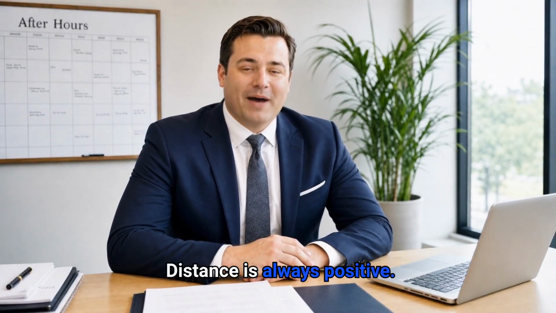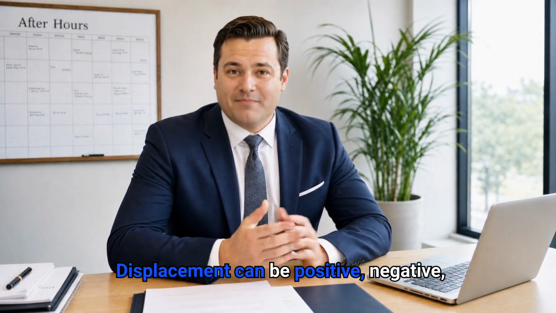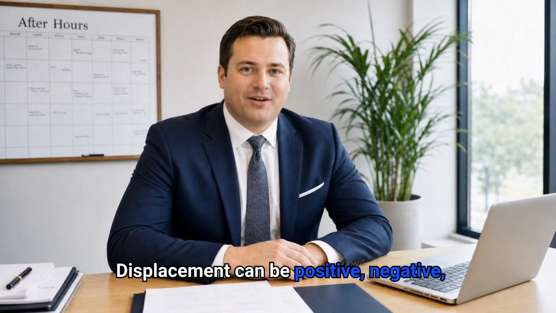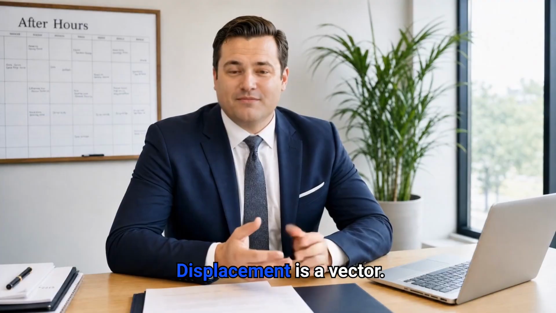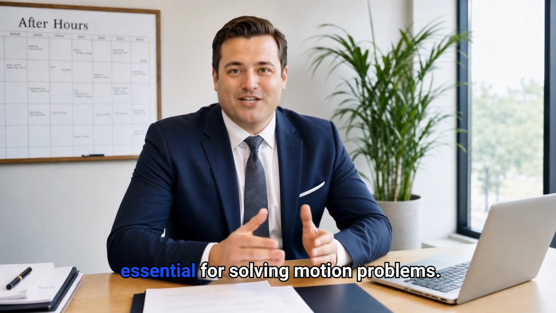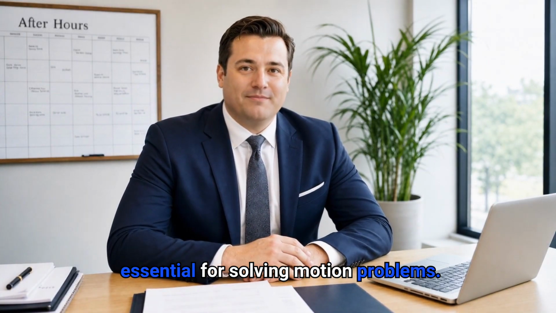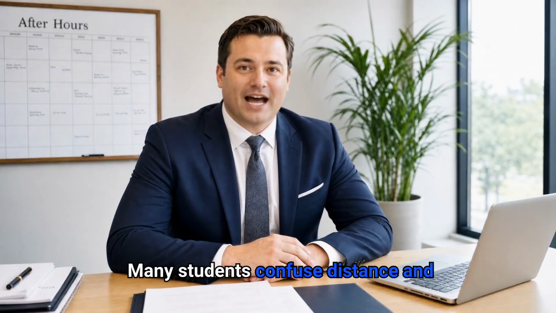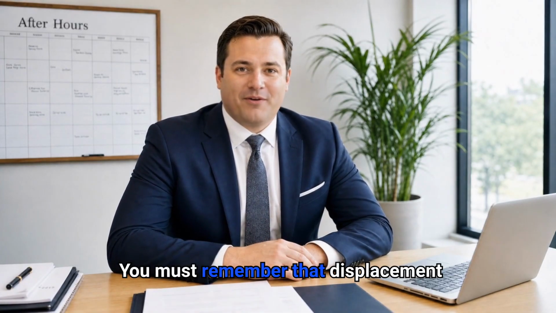Distance is always positive. Displacement can be positive, negative, or 0. Distance is a scalar. Displacement is a vector. Understanding this difference is essential for solving motion problems. Many students confuse distance and displacement. You must remember that displacement considers direction.